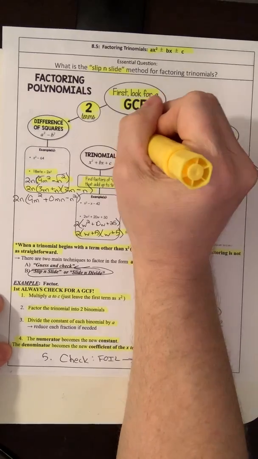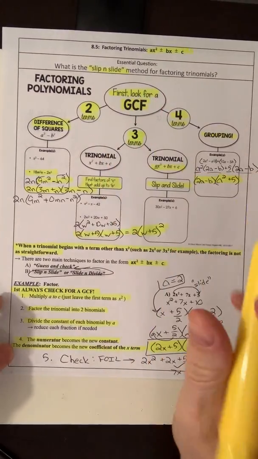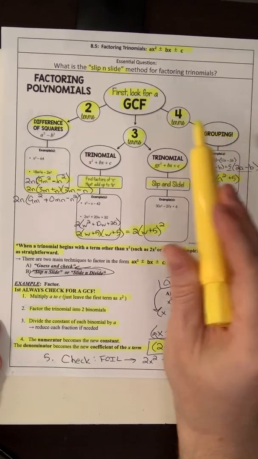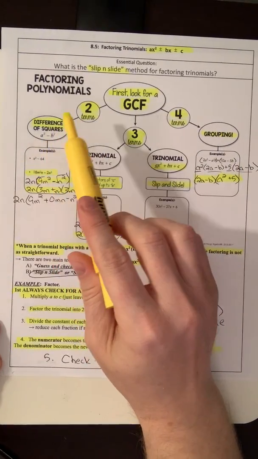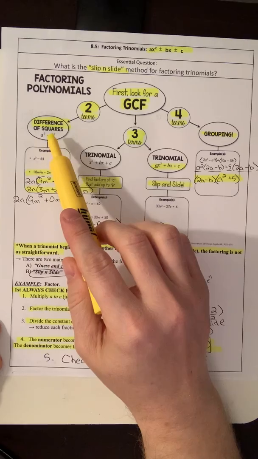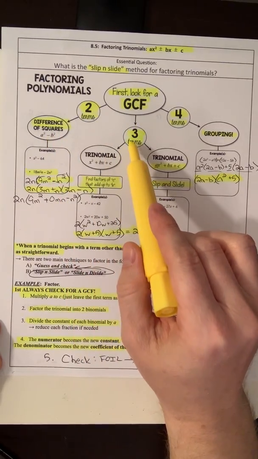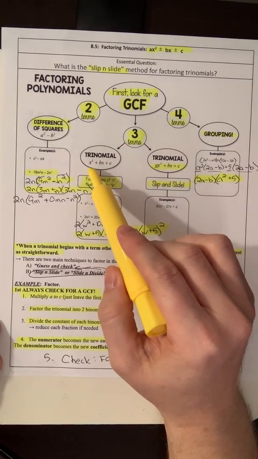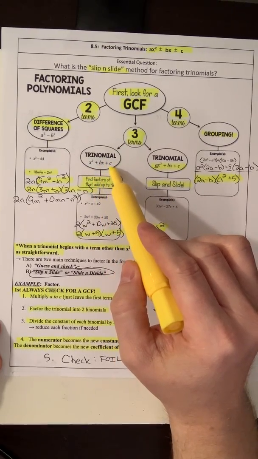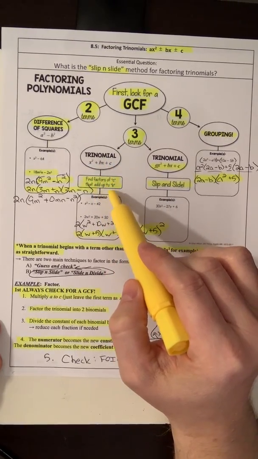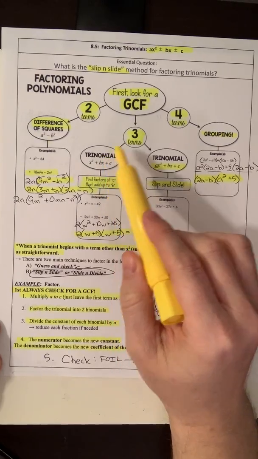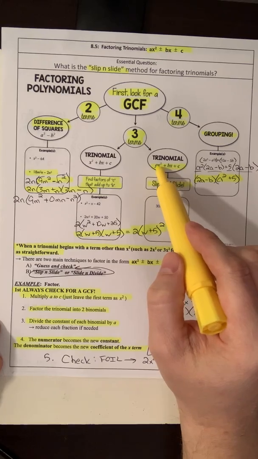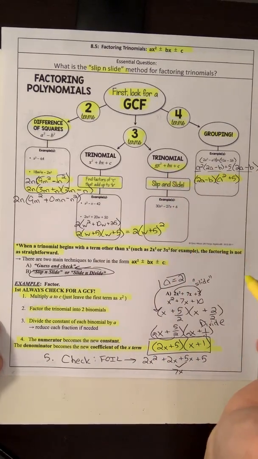So again, the last thing I want you to take away from this is if you have a 4-term polynomial, you're going to use grouping to factor. If you have a 2-term polynomial, you're going to use the difference of squares pattern to factor. And if you have a 3-term polynomial, or a trinomial, you got 1 of 2 options. Either the basic x squared plus bx plus c, where you pick factors of c and see if they add up to b, or you use the last lesson's problems, which was when you have a leading coefficient other than 1, and use the slip and slide method.